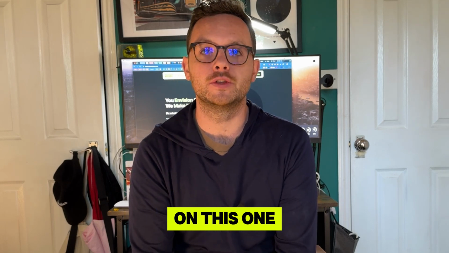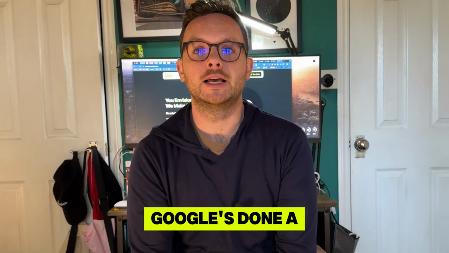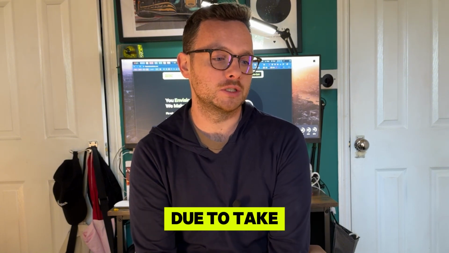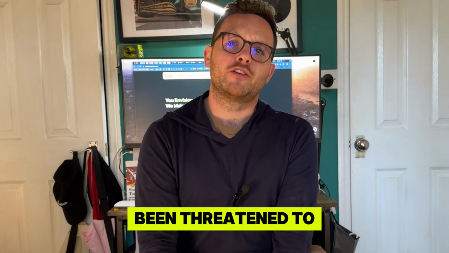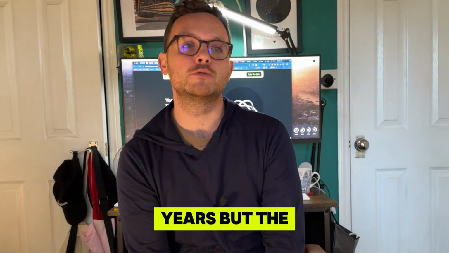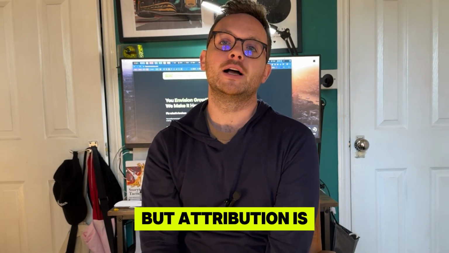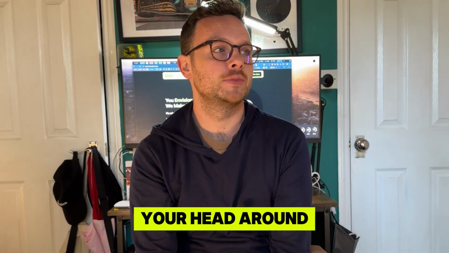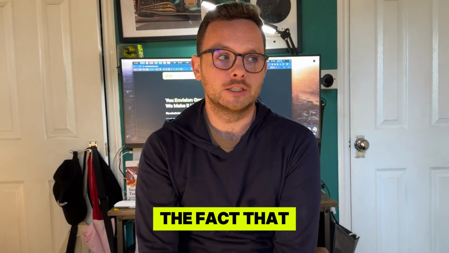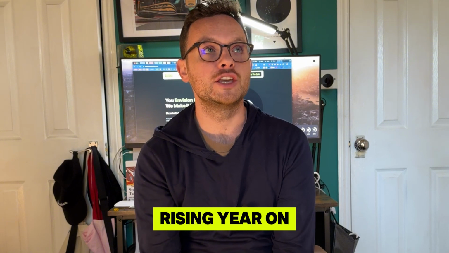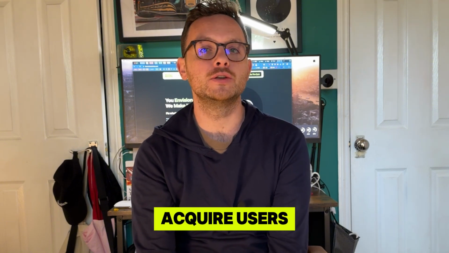And side note on this one, I think Google's done a big U-turn on their privacy changes, which were due to take place this year and threatened to take place for a number of years, but was set to do this year, hasn't gone ahead. But attribution is difficult to get your head around. And then you match that with the fact that cost per acquisition is on the whole rising. Year on year, it's getting more expensive to acquire users.